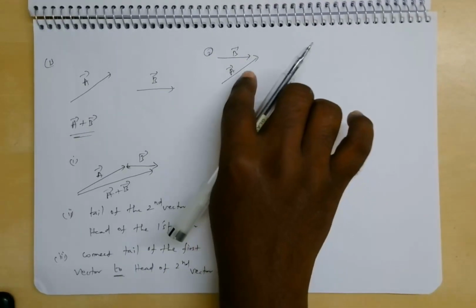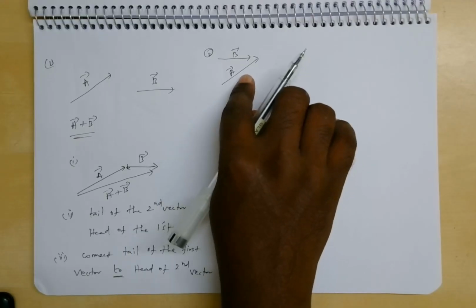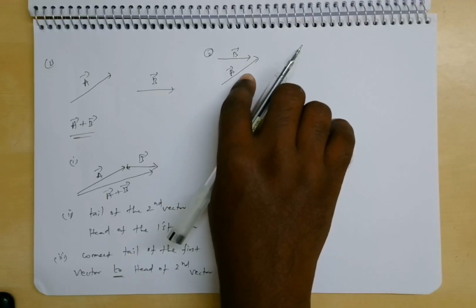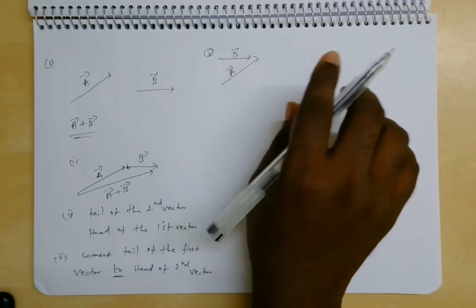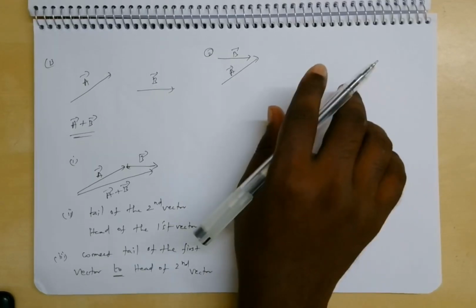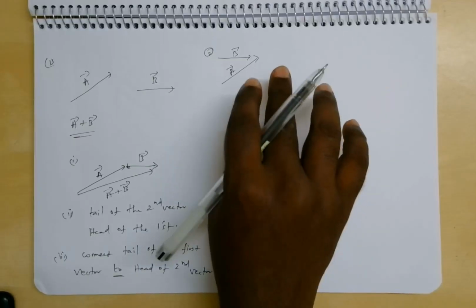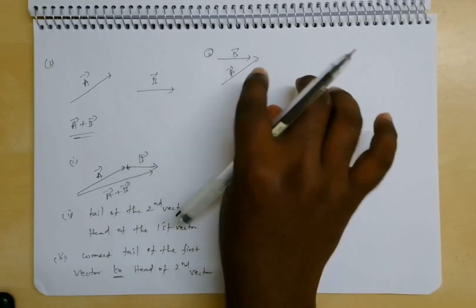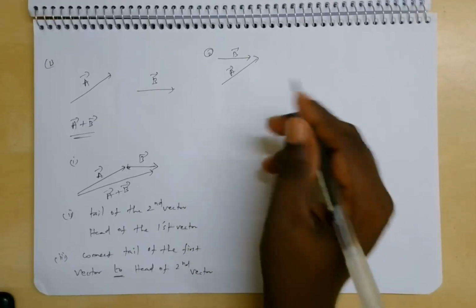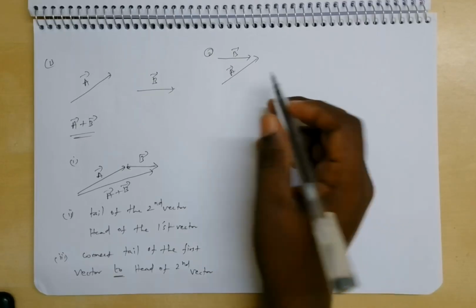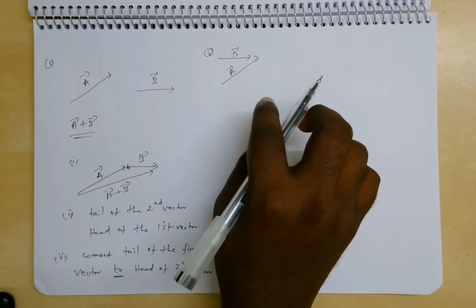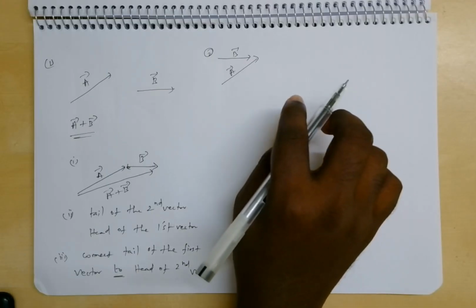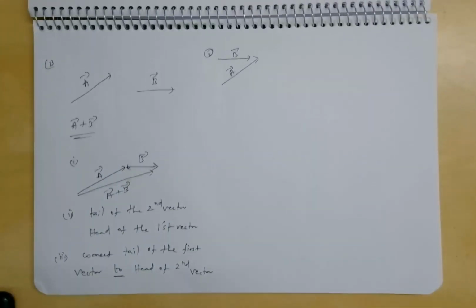Do you remember your board problem and water problem look like this? So just take the arrow without changing the direction, put it there, that's all. Is it clear?